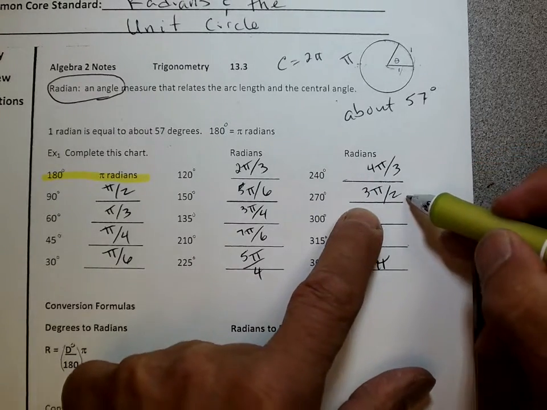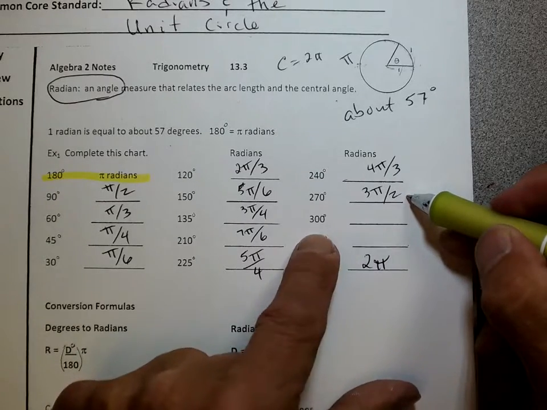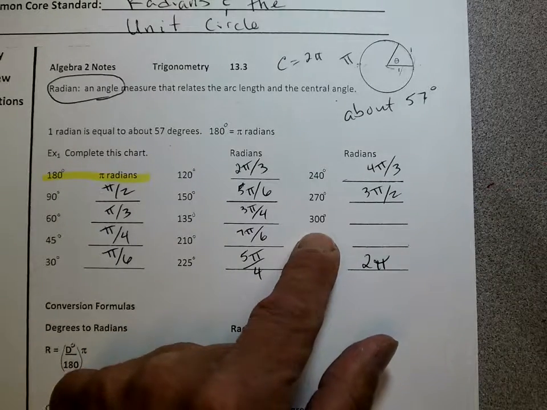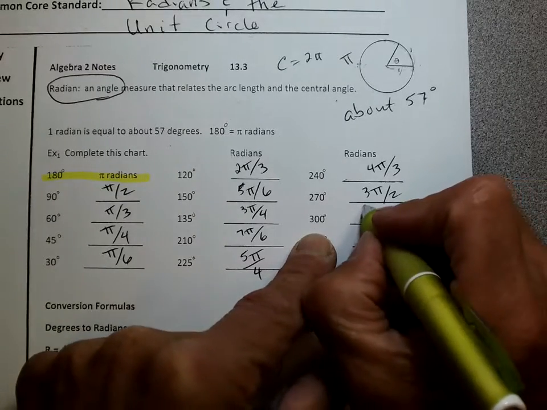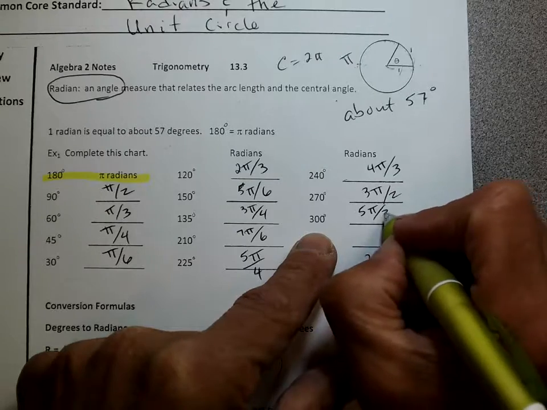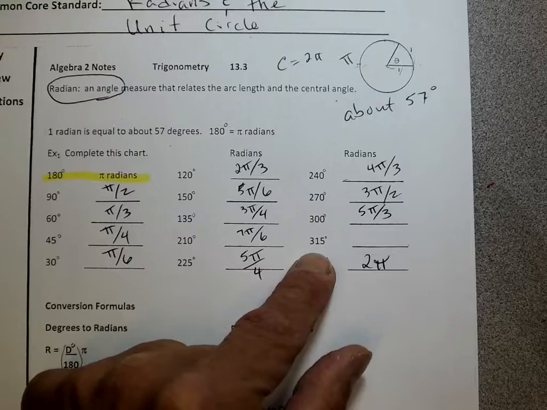So that's the radian angle. It's also the length of the arc. They are the same. 300 degrees. Go all the way around. Rotate beyond 270 is 5 pi thirds for the radian equivalent. 315 degrees, almost all the way around the circle, is 7 pi fourths.